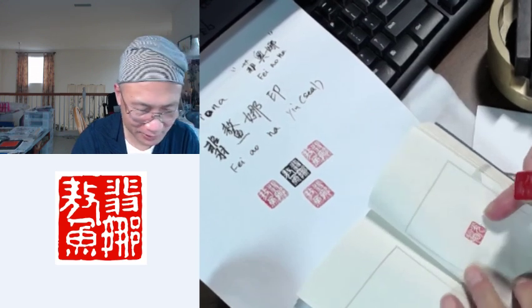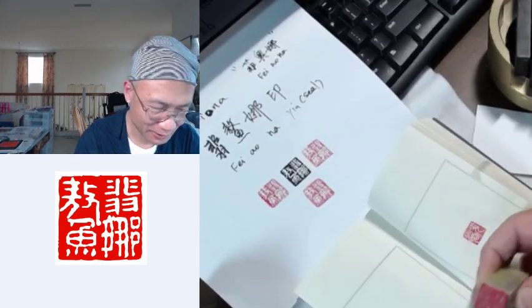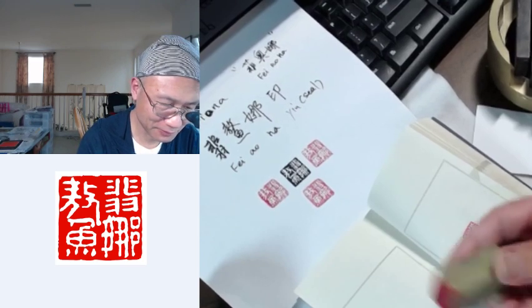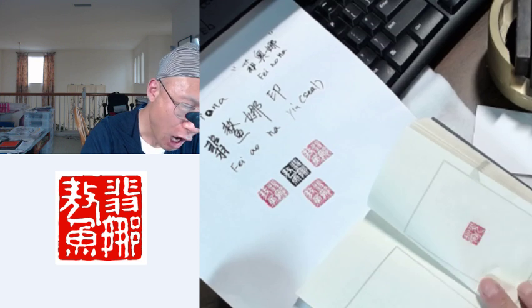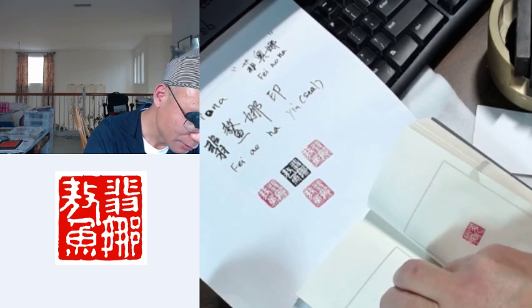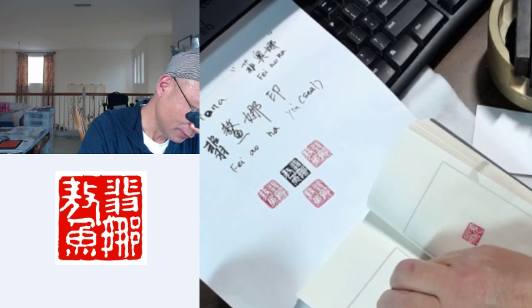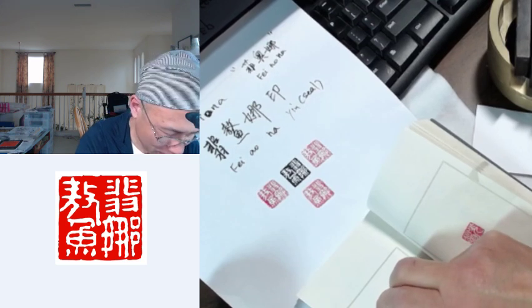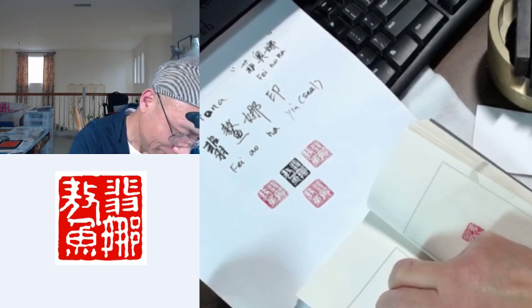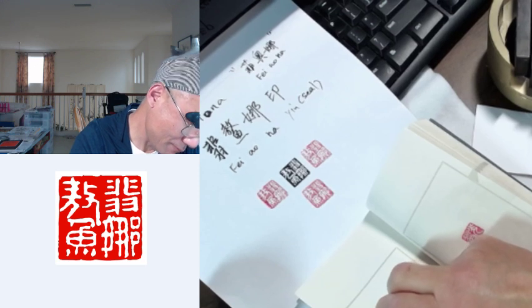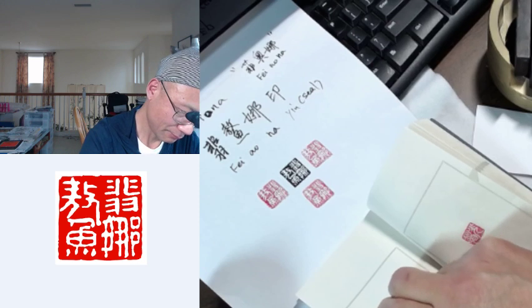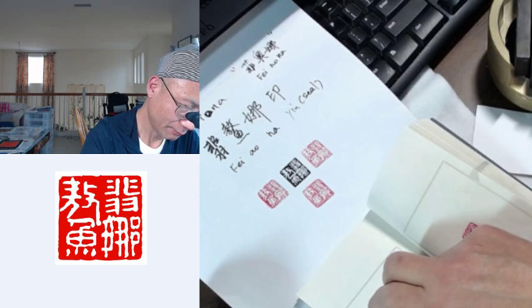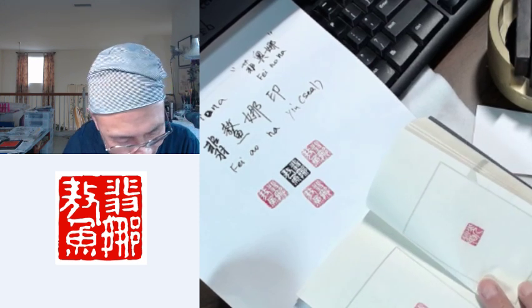This is a Buddhist Dharma name I did last. This one is for Fiona in Australia. It takes about 10 days to ship there. Beautiful, right?